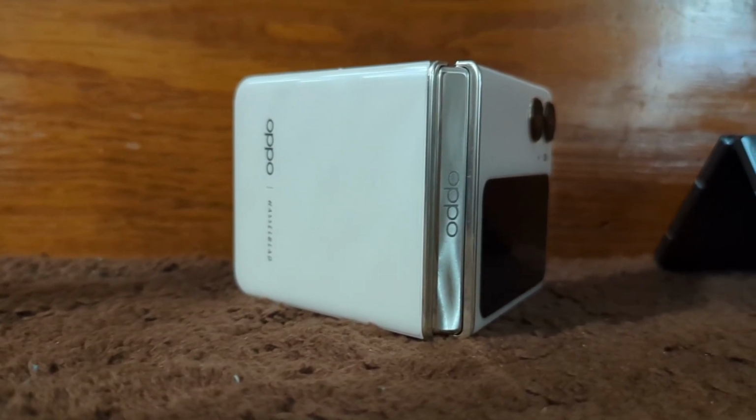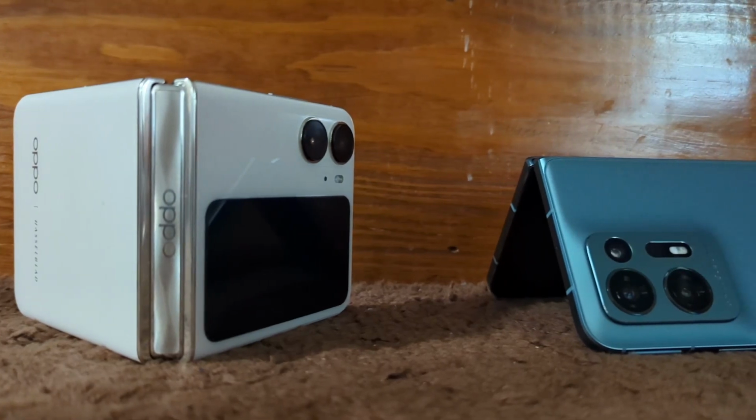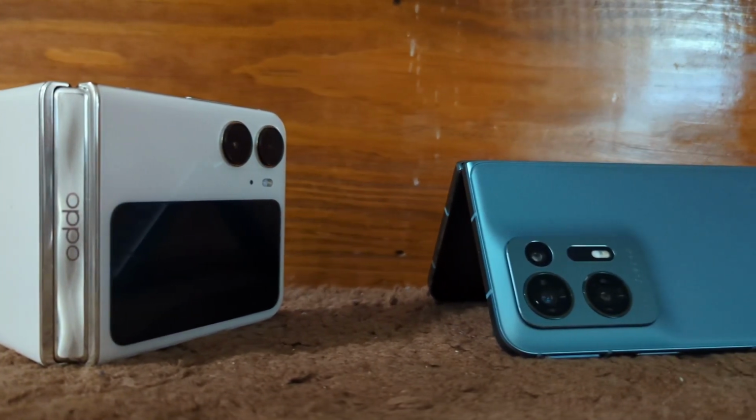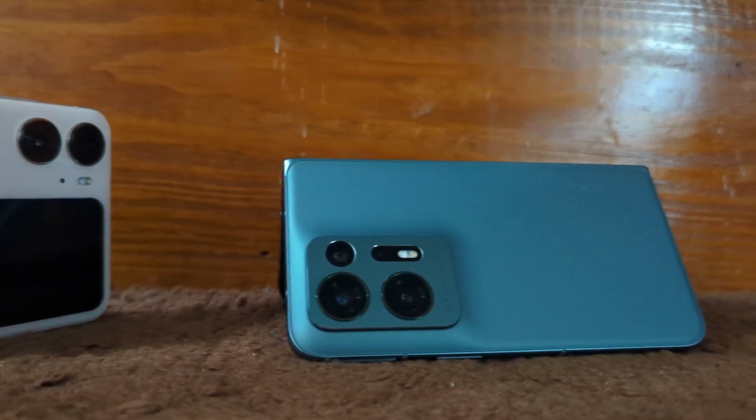I'm trying to run coverage on the Oppo Find N2 and the Oppo Find N2 Flip at the same time. Be patient with me. I work full time and I commute 10 hours a week. But I'm gonna get these videos in for you because I love this phone.